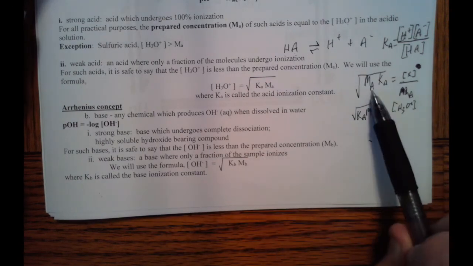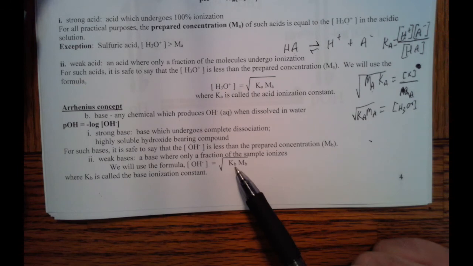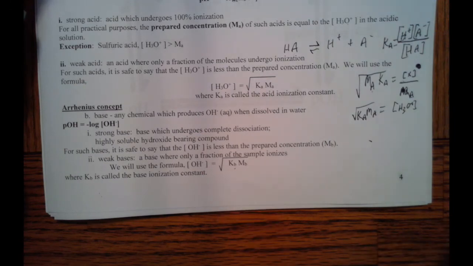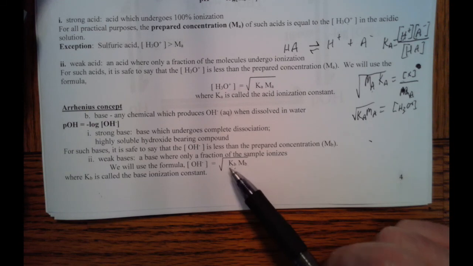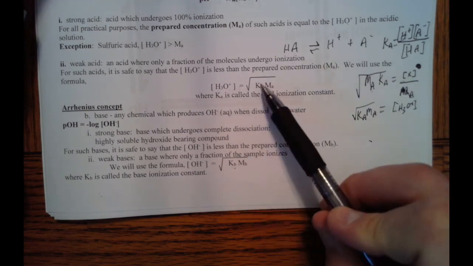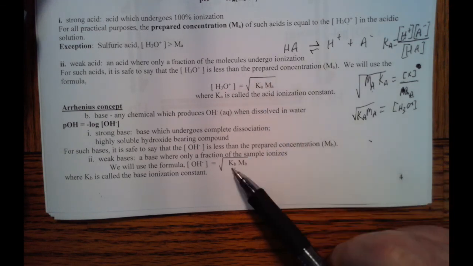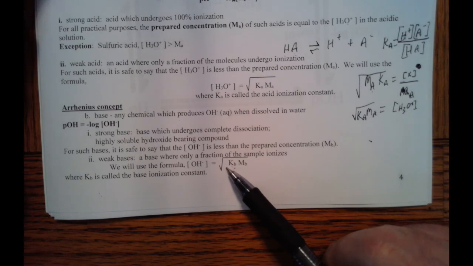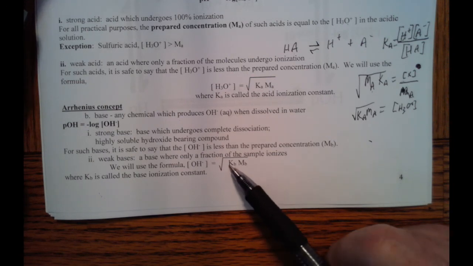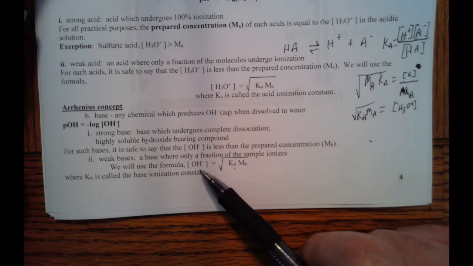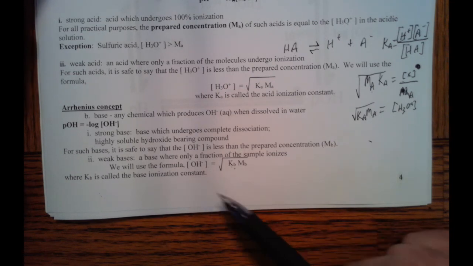Just as we have this for the acids, it's the same thing. If it's one of those weak bases, one of the ones that's not the 5, then you put the molarity of the base here, and you will be given the acid constant or the base constant if you're asked to do this. They will give you that constant, and you multiply the molarity by the constant and then take the square root, and that gives you the concentration of the hydroxide.